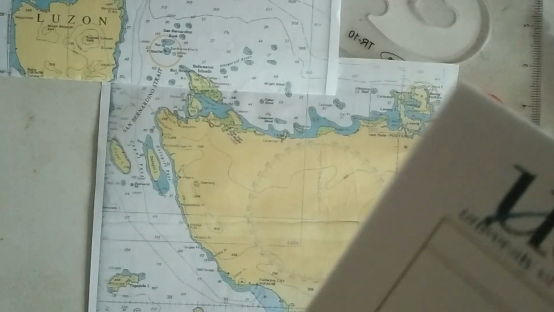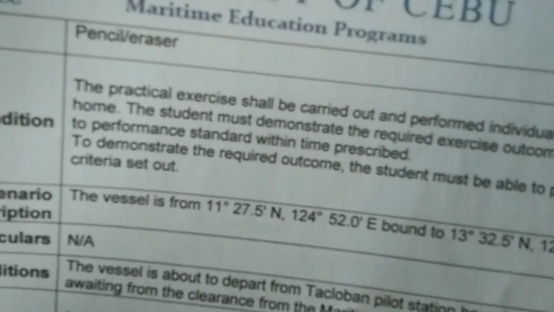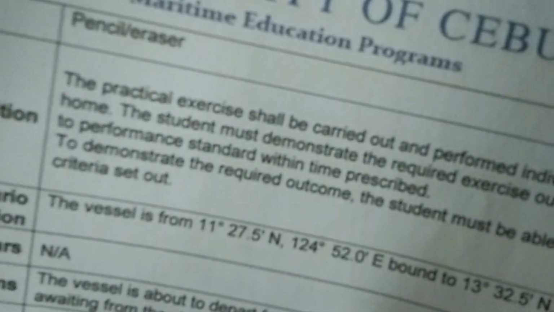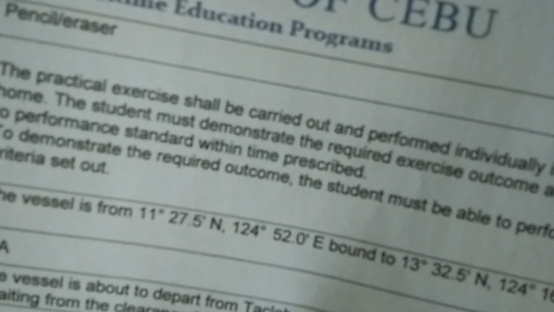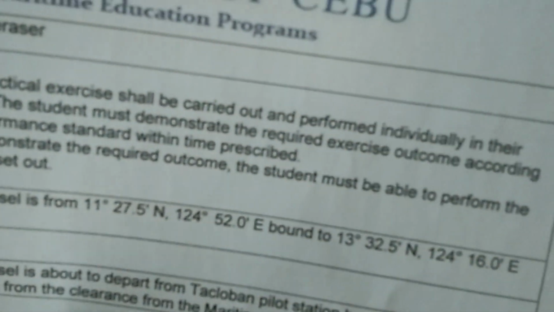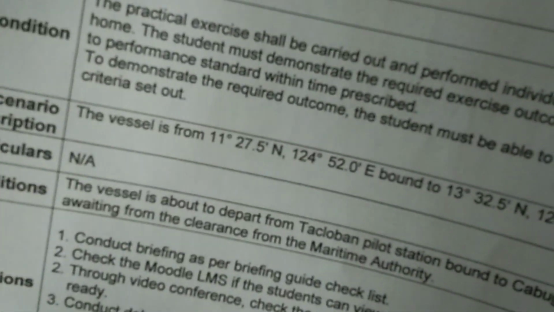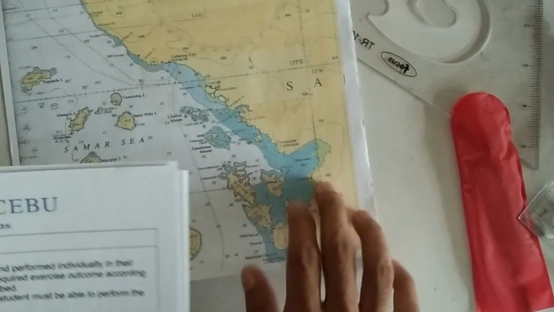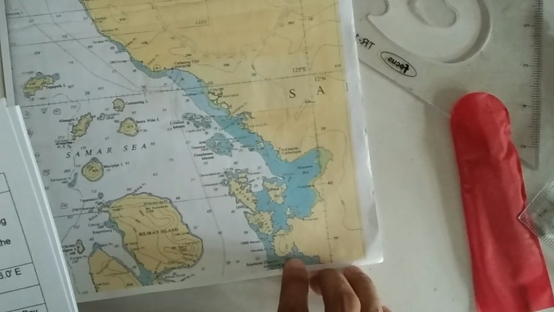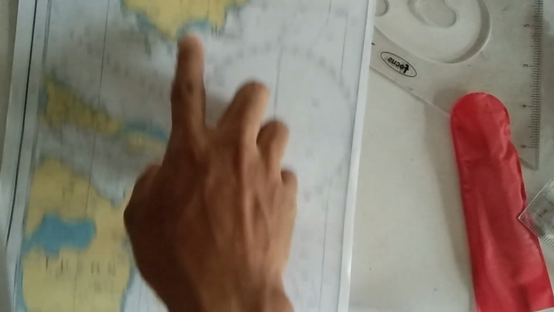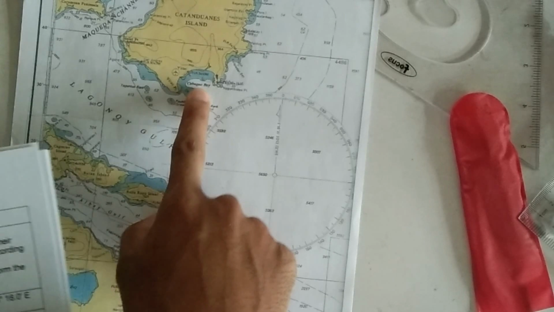So here is the scenario description. The vessel is from 11 degrees and 27.5 minutes north and 124 degrees 52 minutes east, bound to 13 degrees 32.5 minutes north and 124 degrees 16 minutes east. So there's an initial condition. The vessel is about to depart from Tacloban Pilot Station, bound to Kabugay Bay, awaiting clearance from the Maritime Authority. So here is the Tacloban Pilot, this part, and the Kabugay Bay is right here, Kabugao.